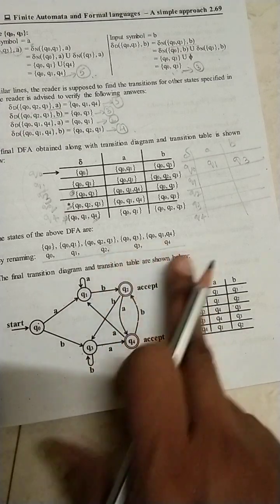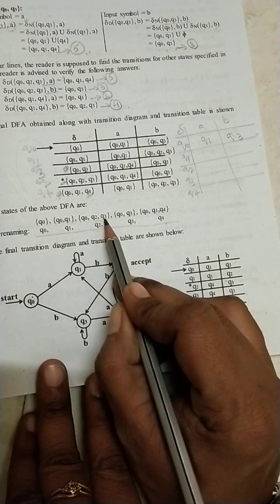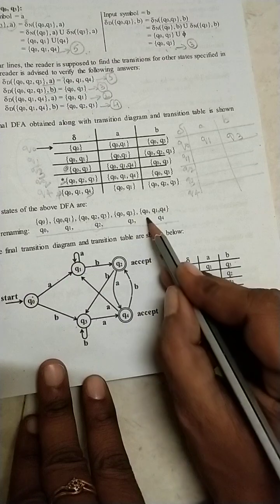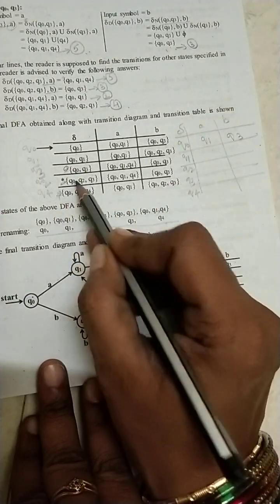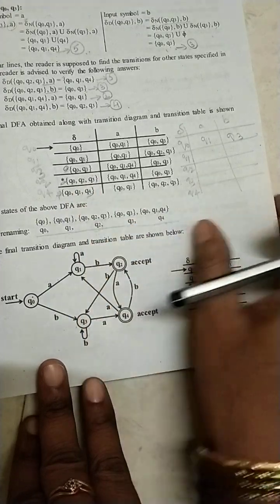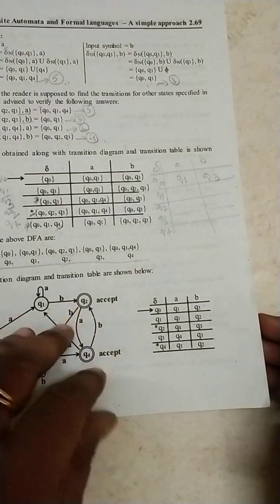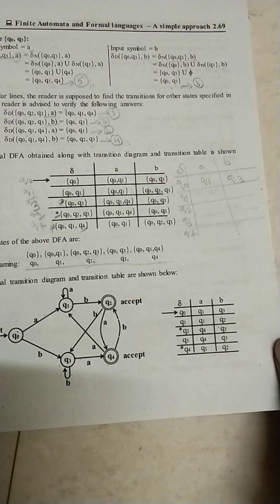Here you can see Q2 and Q4 they made as final states, so Q0 Q2 Q3 is a final state and Q0 Q1 Q4 is a final state. So this is wrong in the textbook. These two are the final states, which contain the final states of the NFA. Fine, this is the whole problem answer for the NFA. I hope all of you have understood the problem. If you have a doubt, let me know.